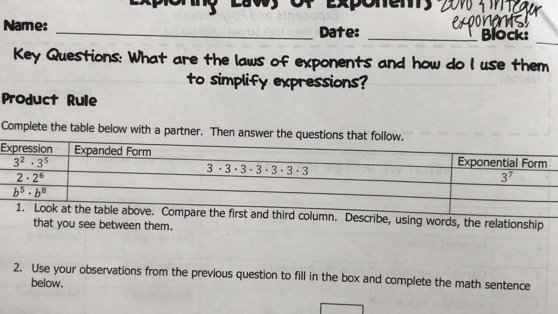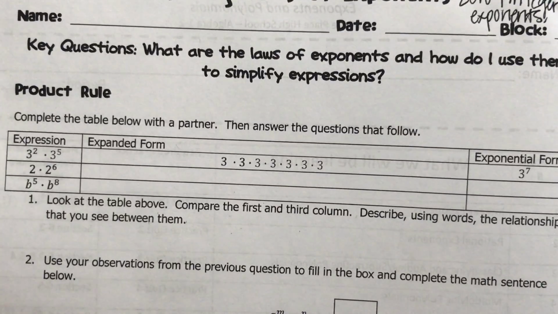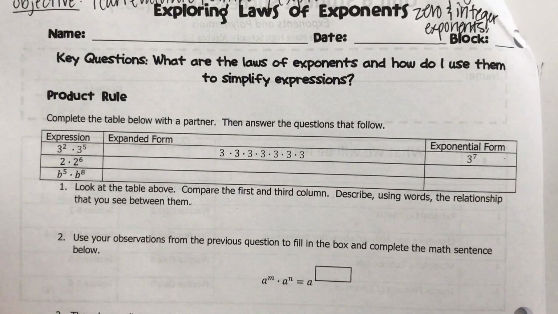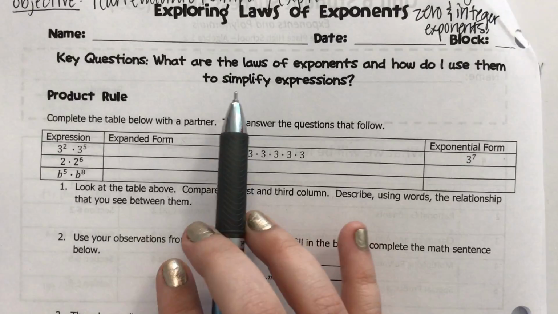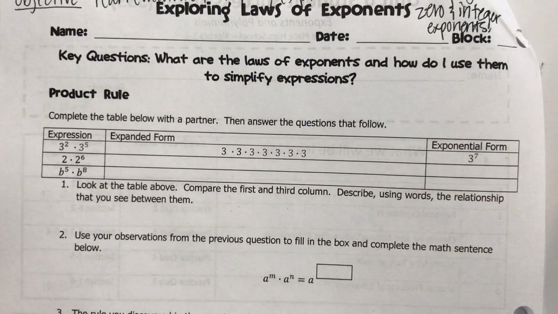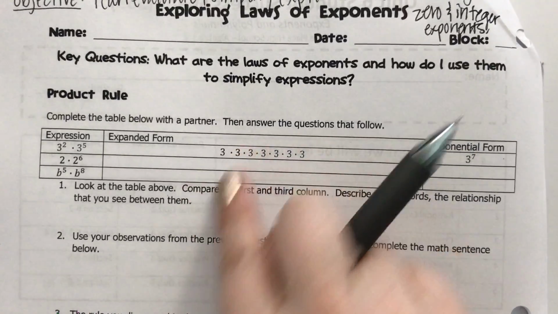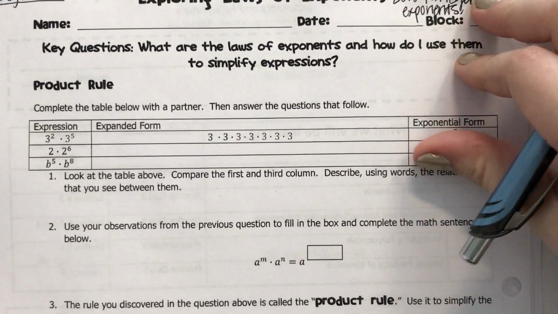So let's zoom in a little bit. All right. So, key questions: what are the laws of exponents and how do I use them to simplify expressions? So really this whole concept is going to be learning about the laws of exponents and how we can use them. We're going to explore this in the video, so it might be a little bit longer just because we're exploring it.